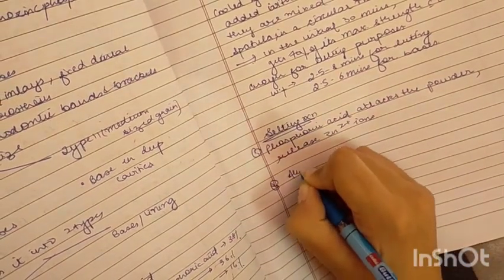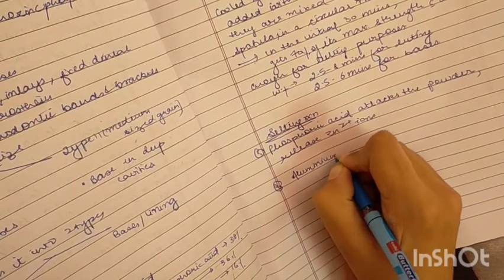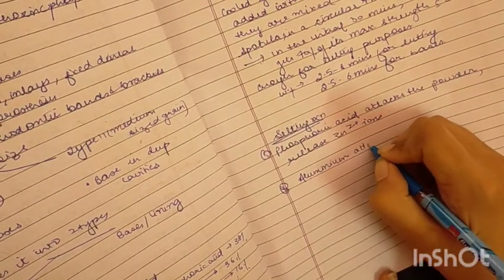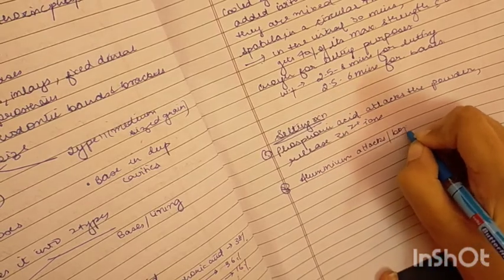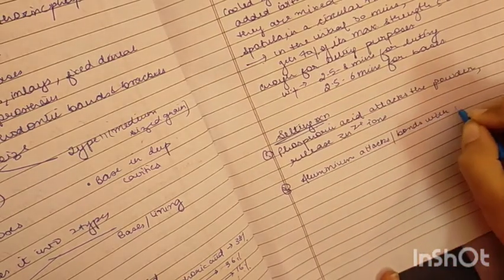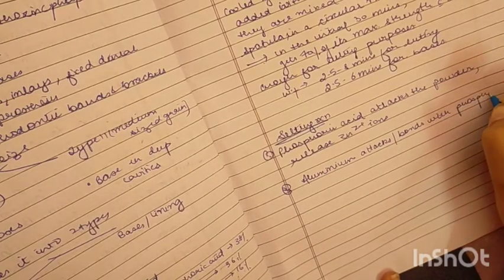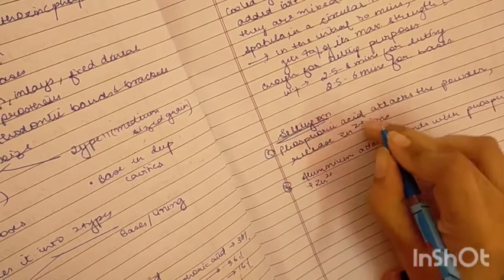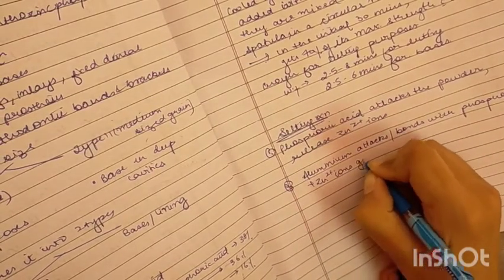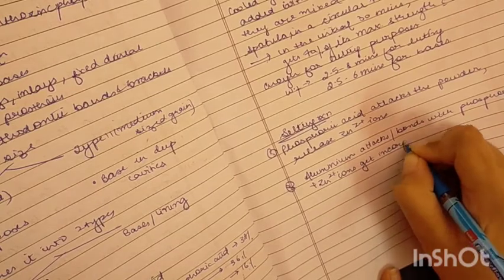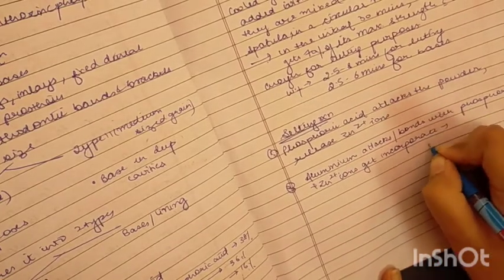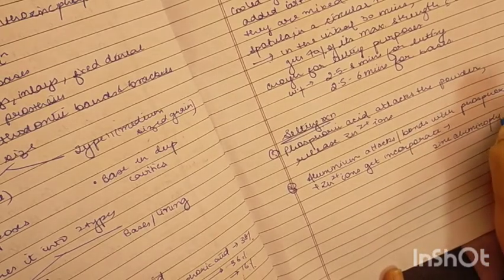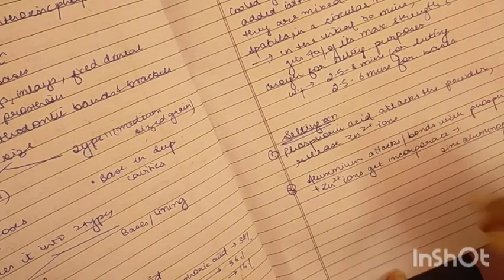Then aluminium, which is already present in the liquid, attacks or bonds with phosphoric acid. Then zinc ions, which were released here, get incorporated. Then they form zinc aluminophosphate. I'll simplify it in an equation.